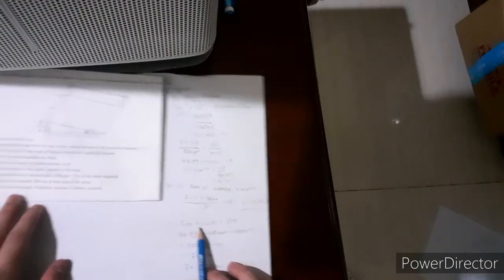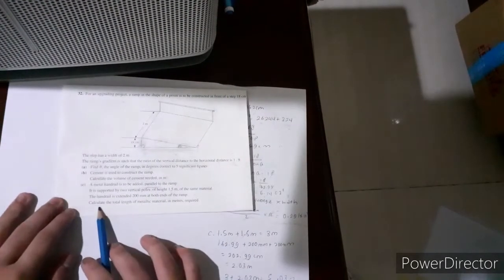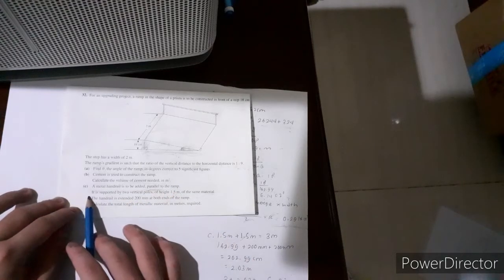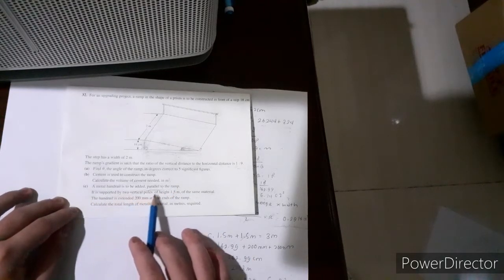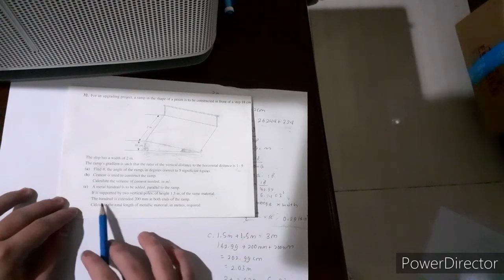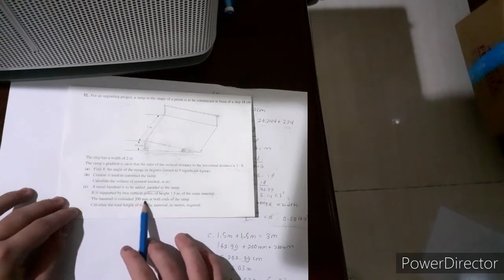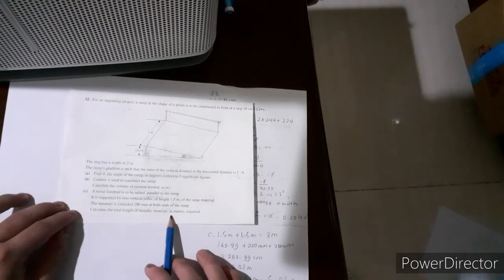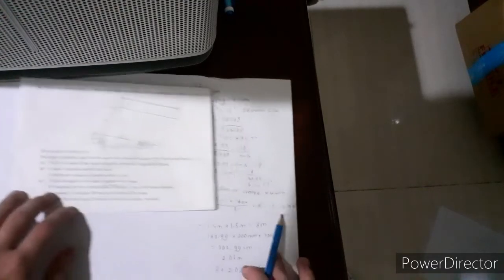Now in C, it says that a metal handrail is to be added parallel to the ramp. It is supported by 2 vertical poles of height 1.5 meters of the same material. The handrail is extended 200 millimeters at both ends of the ramp. Calculate the total length of metallic material in meters required.